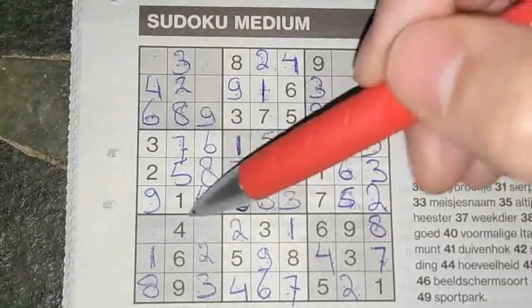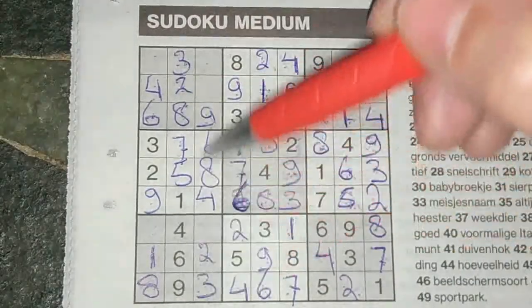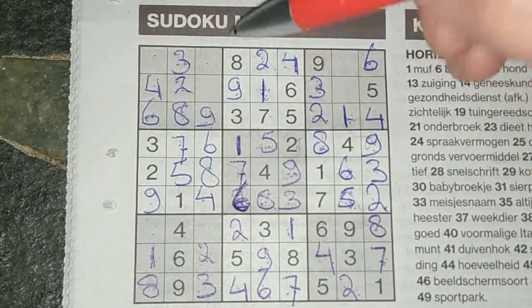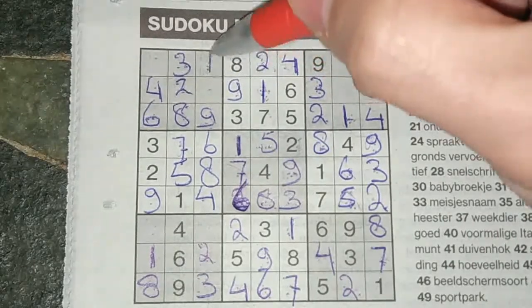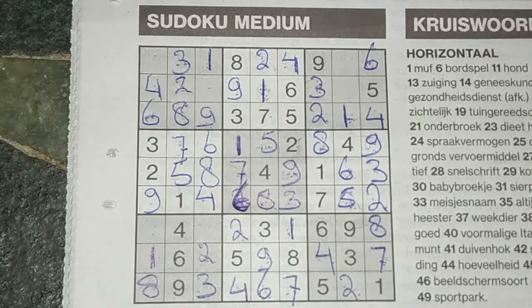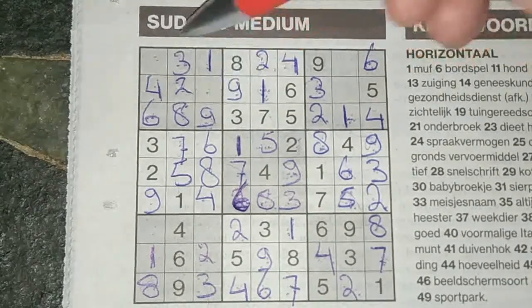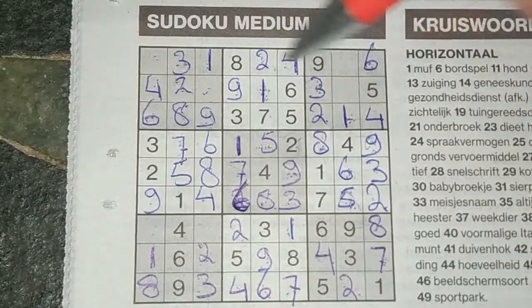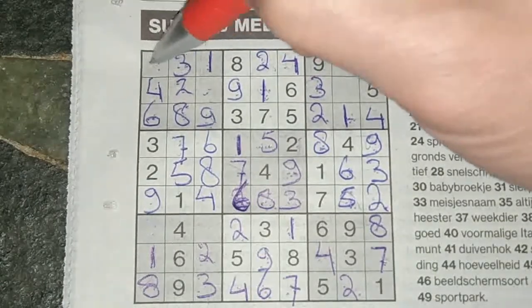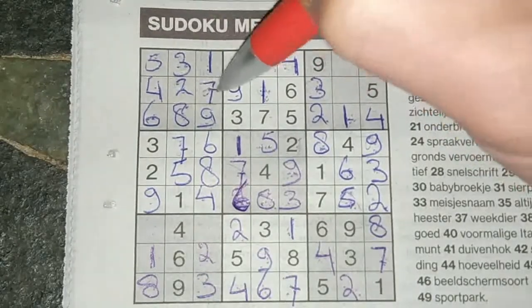1 in the first column, 1 in the second column, in the third column the only 2 places for the 1 are here or there, but I see here 1. No 1 there. 1 should be here. 2 numbers left in this big square for the numbers 7 and 5. We have a 5 there, no 5 there, 5 should be here, and the 7 goes there.